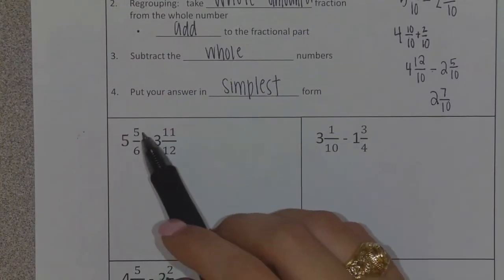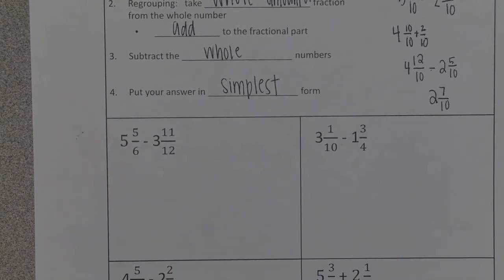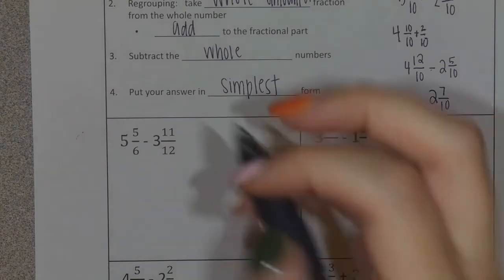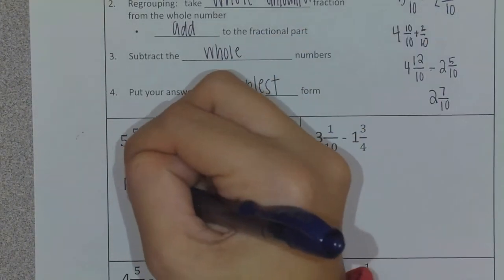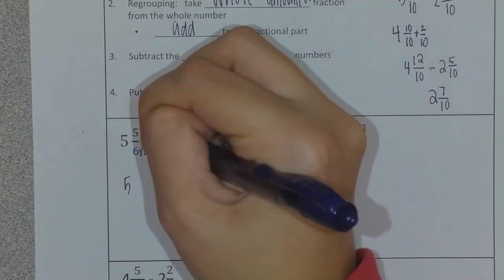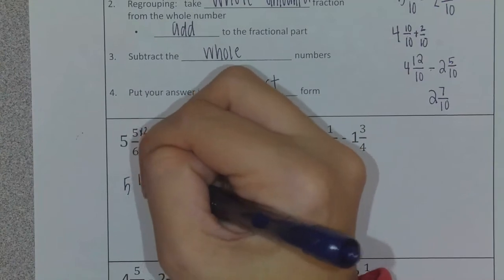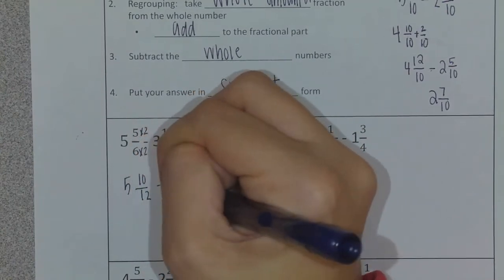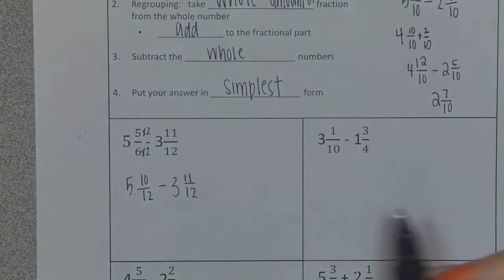I have 5 and 5/6 minus 3 and 11/12. So first thing I want to do is I want to have common denominators. So the common denominator of 6 and 12 is going to be the number 12. So my scale factor would be times 2. So 5 times 2 gives me 10. So this is equivalent to 5 and 10/12 minus 3 and 11/12.